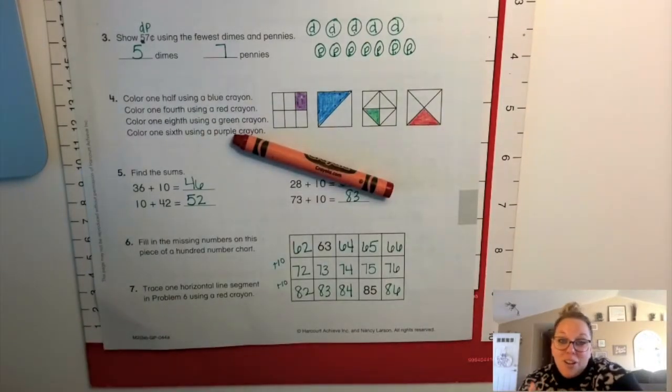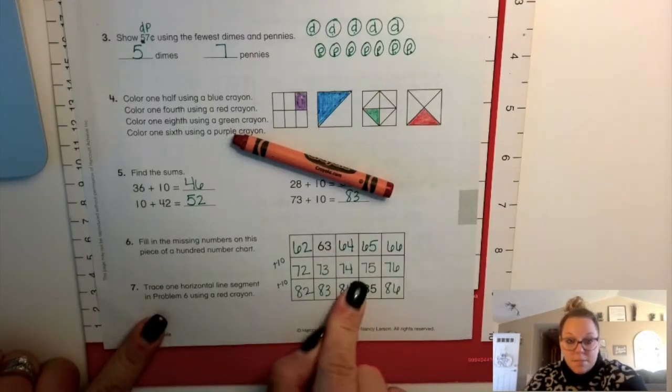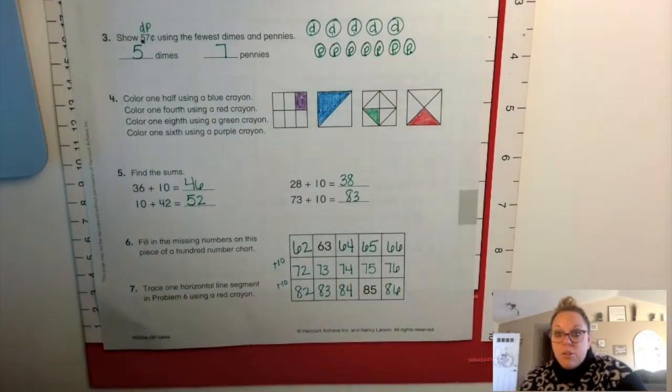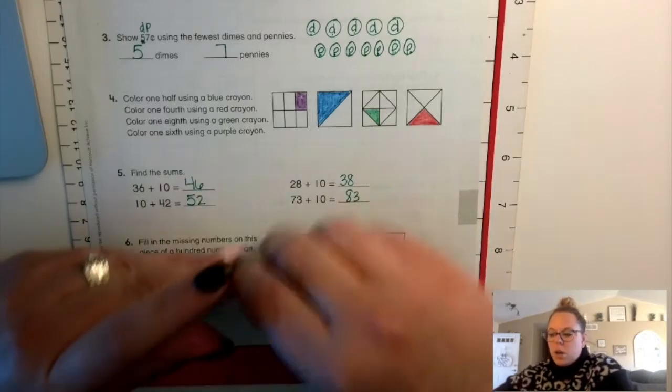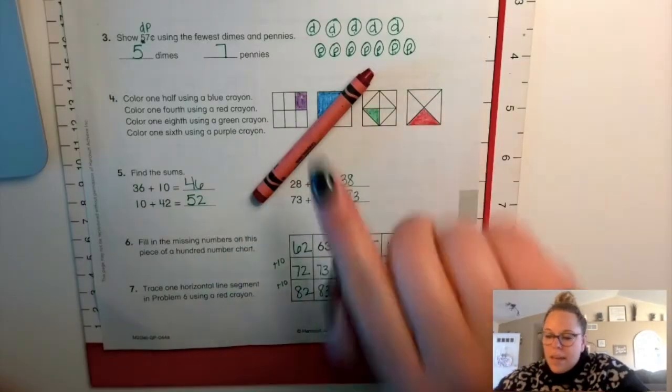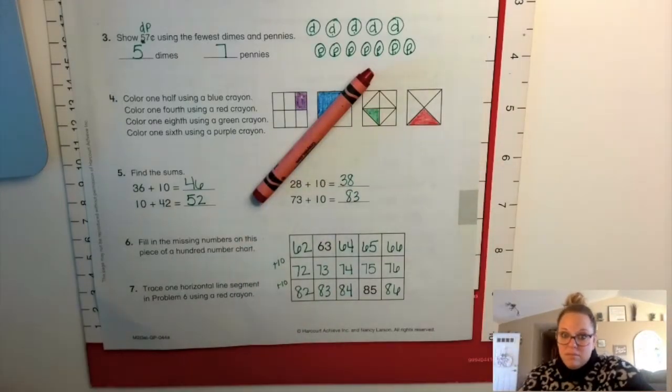Now we have one more job, and that is what number 7 says. You need your red crayon. Grab it out. What it wants us to do is trace one horizontal line segment in problem 6, that's this, using a red crayon. So we need to remember the difference between horizontal, vertical, and oblique. So this here, that's an oblique line, as I have that crayon sitting there. That's oblique. It's on an angle. Oblique is on an angle. Okay?